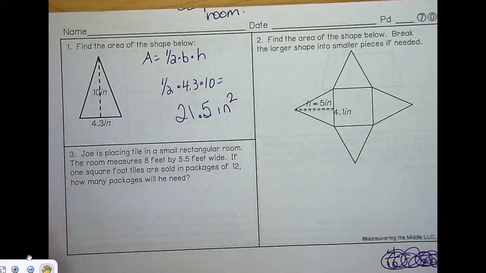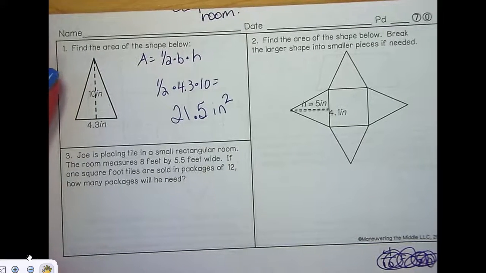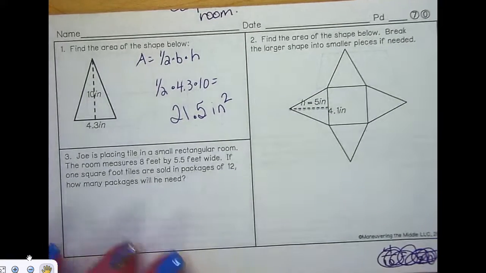All right, 2. Find the area of the shape below. Break the larger shape into smaller pieces if needed. So we've got this composite figure. What is it if we close it? It's a net for what shape? Anybody know? A square pyramid, right? Because if it just has one base, one square base, it's a pyramid.